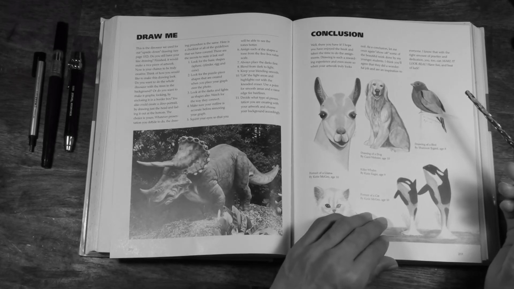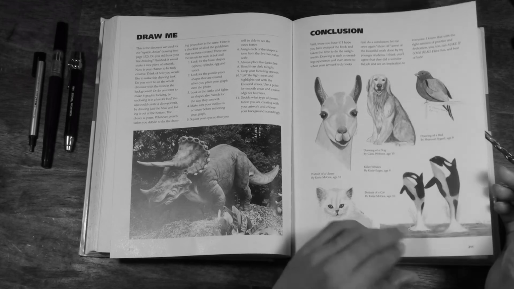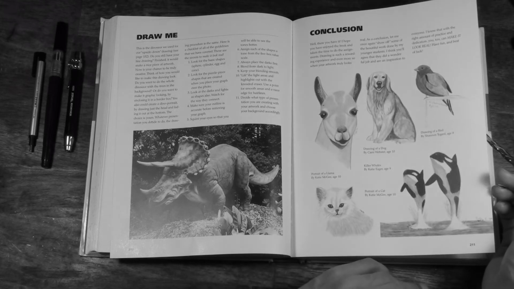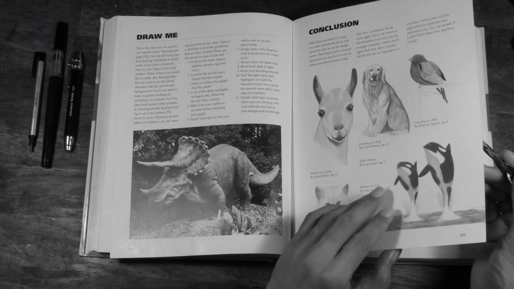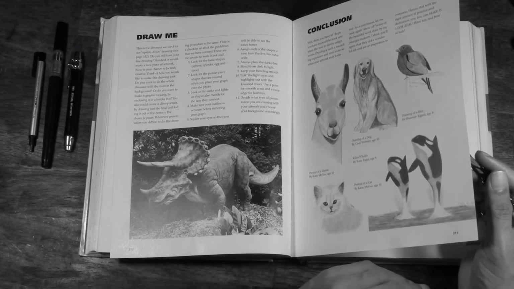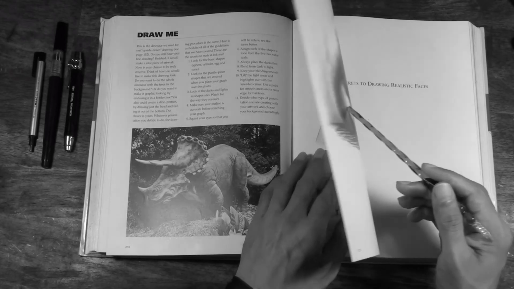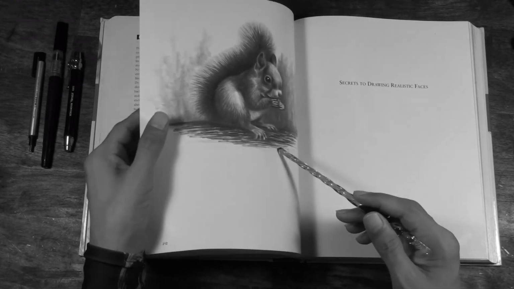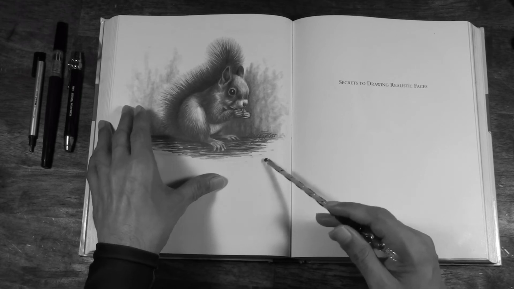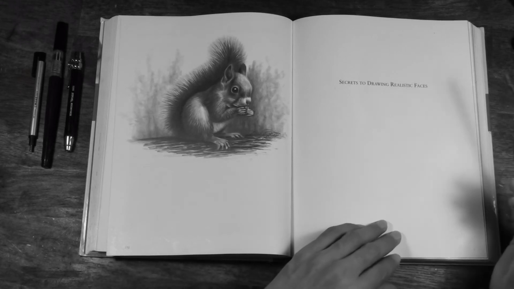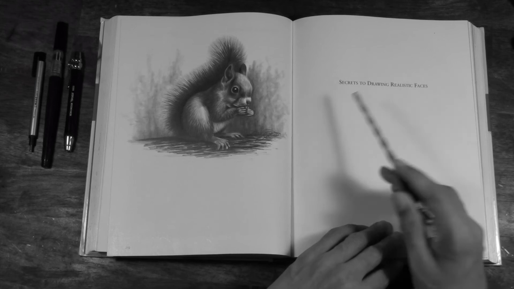So I think even if you found this book full price, this is probably worth it. This book is covering what obviously multiple books would cover. Squirrel. Okay, I think that's it.